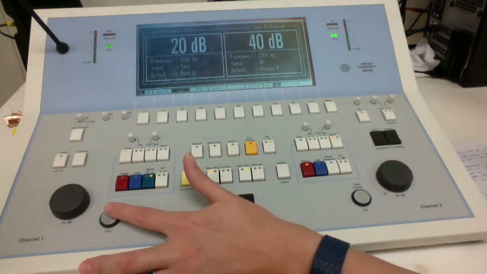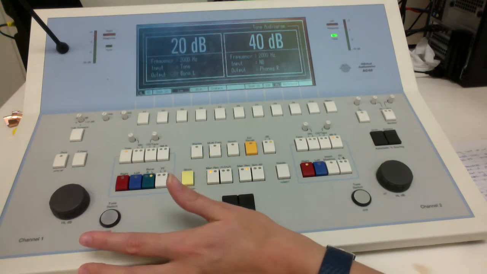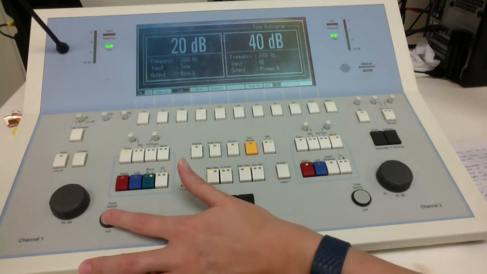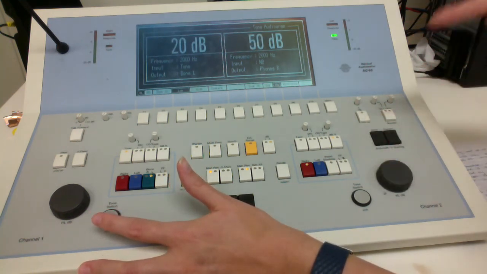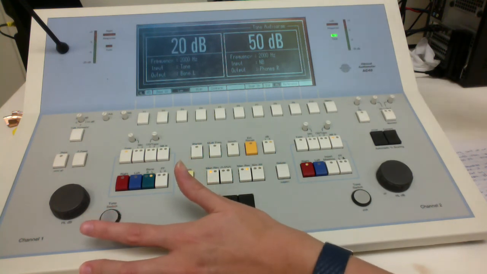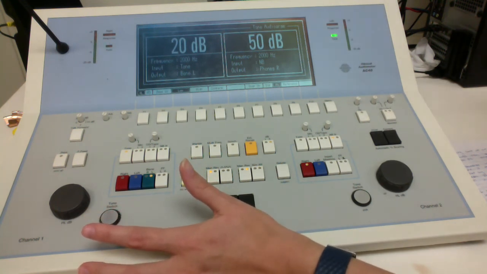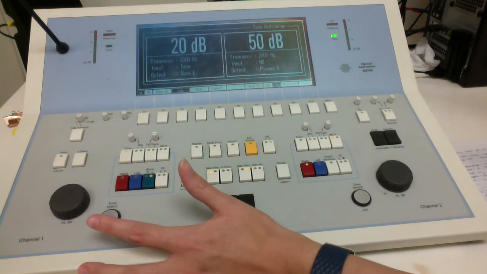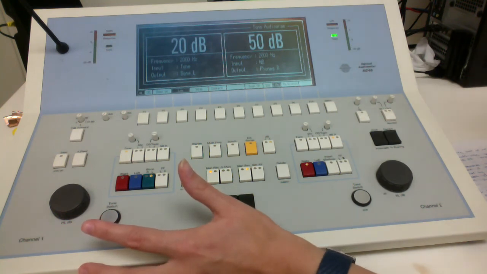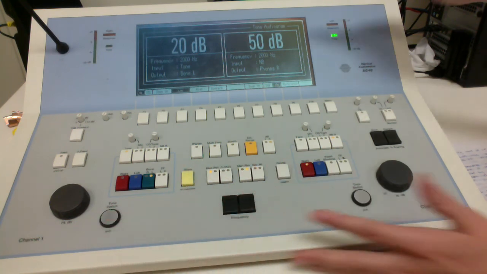So you'd increase it up to 40, and then if they respond again, increase it again to 50. If they responded there, then we could stop and take 20 dB as our masked bone conduction threshold of the left ear at 2000 hertz, and the effective masking level would be 50.